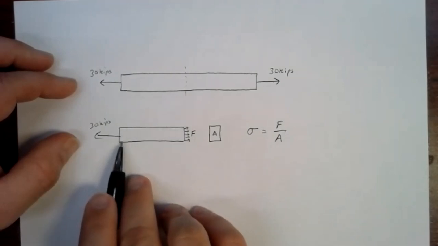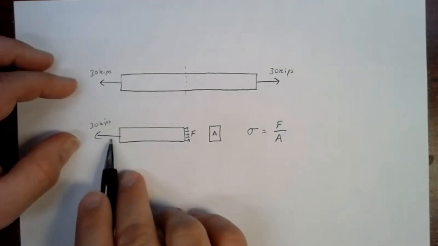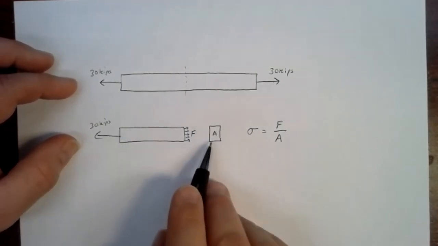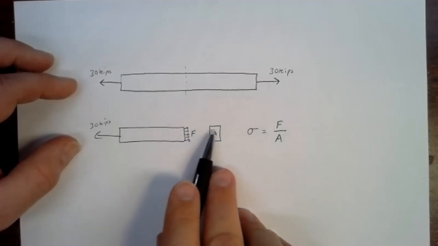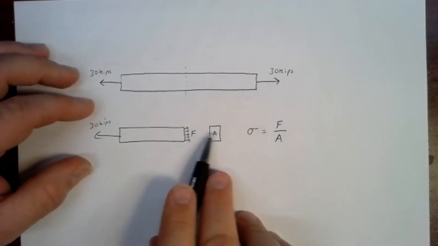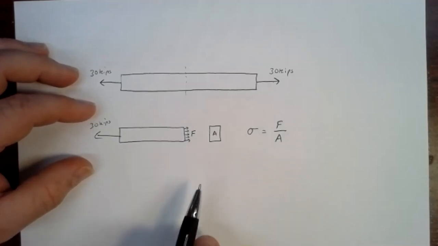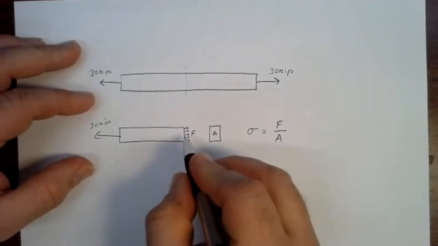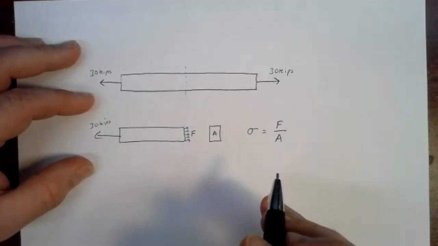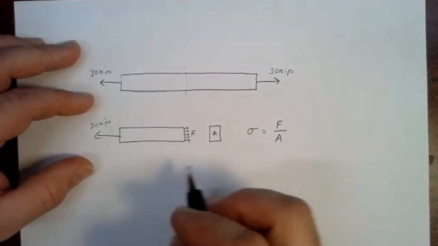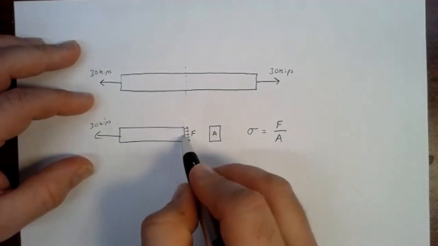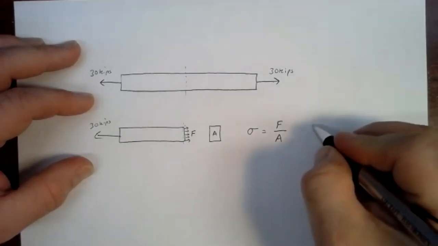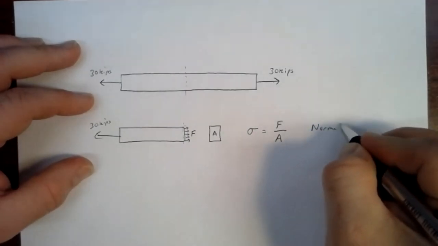Down here at the end, we don't have a uniform spreading of force, so we really can't say what the stresses are down here. But we can say down here in the middle of the beam, where the force is distributed uniformly over the area, that we have a nice normal stress. And that normal word, again, just to remember the terminology, normal refers to perpendicular. In this case, perpendicular to this exposed surface of the beam. So that's our normal stress.